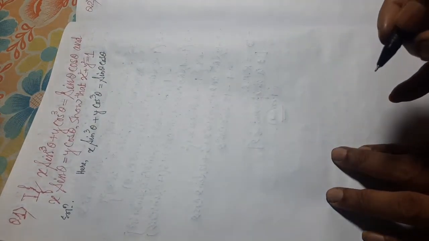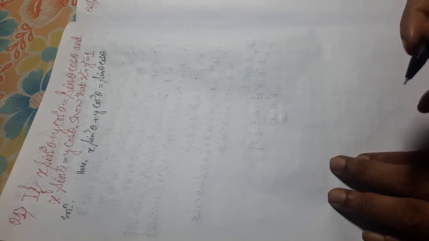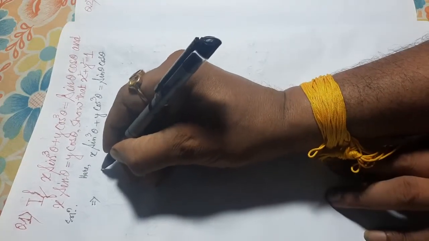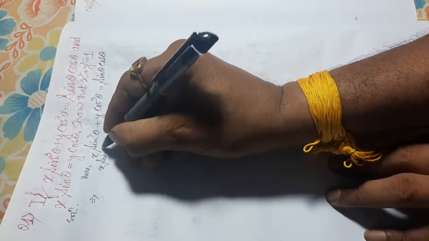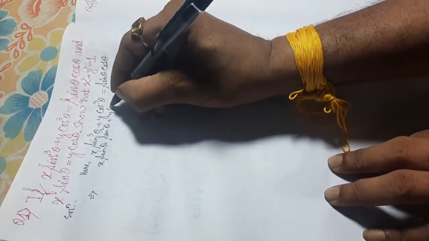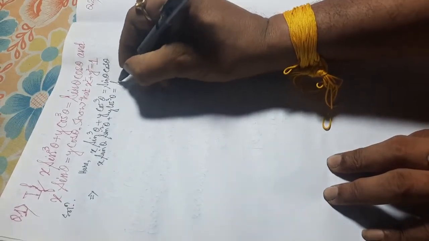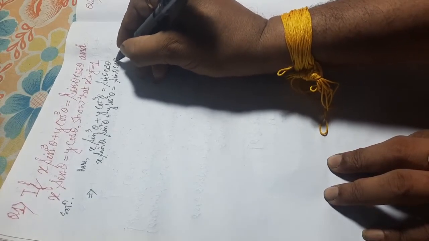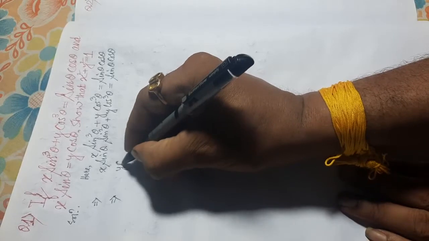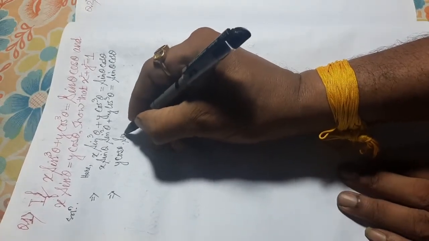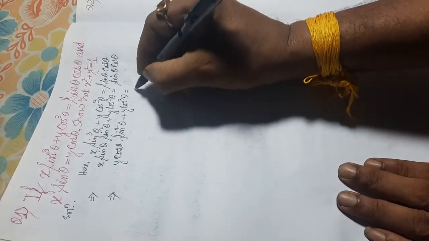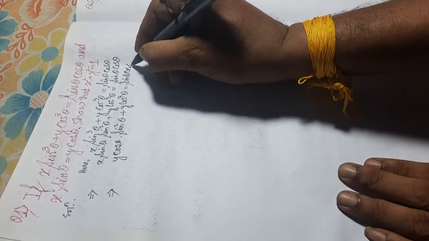Here x sin cube theta plus y cos cube theta is equal to sin theta into cos theta implies x sin theta into sin square theta plus y cos cube theta is equal to sin theta into cos theta implies in place of x sin theta we can write y cos theta into sin square theta plus y cos cube theta is equal to sin theta into cos theta.